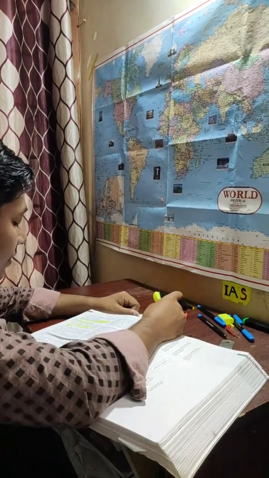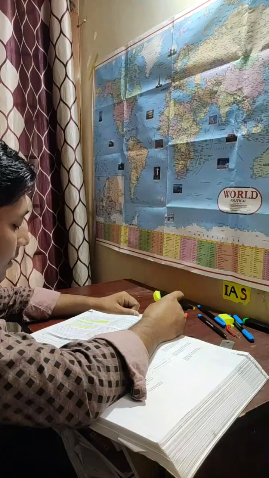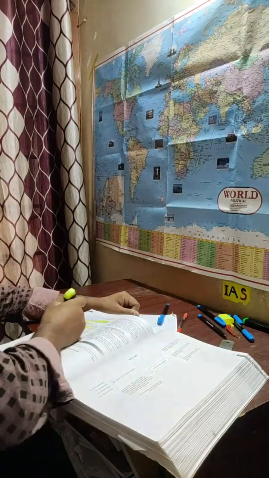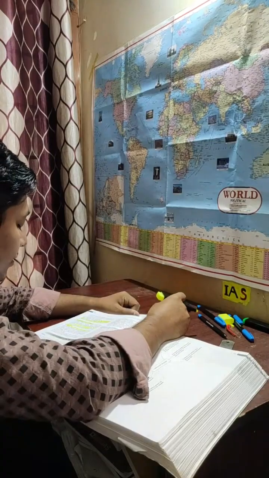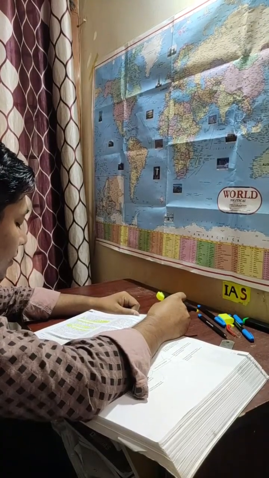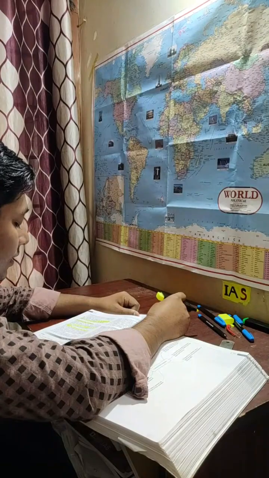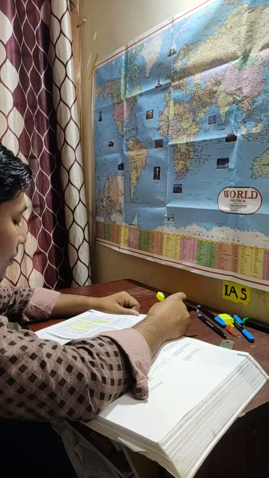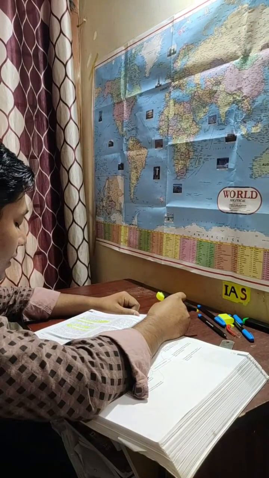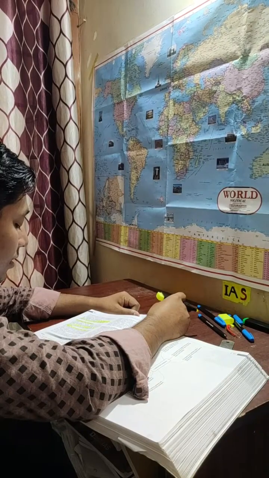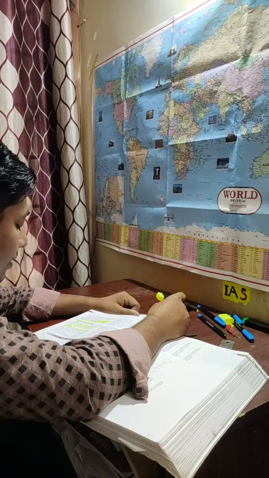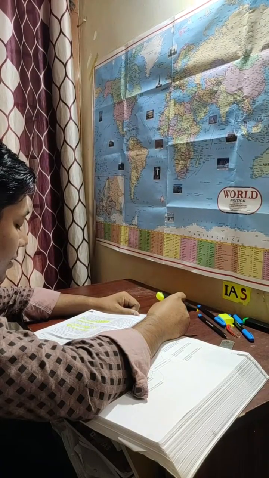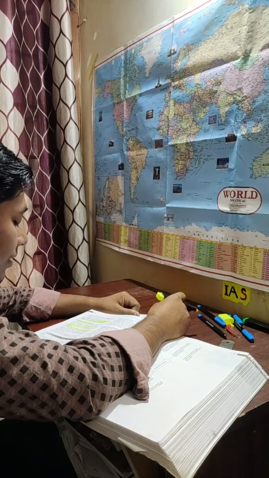Republic Day is celebrated on 26th January because India was declared a republic on that day in 1950. 26th January was selected as the date of commencement of the Indian Constitution because of its historical significance.